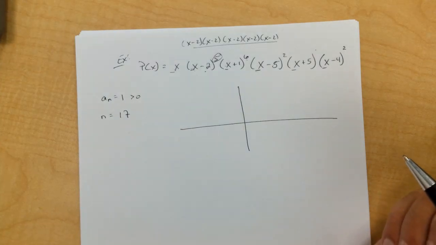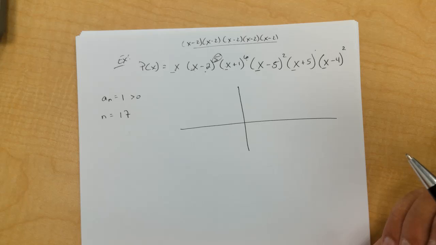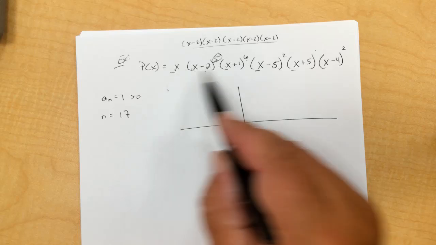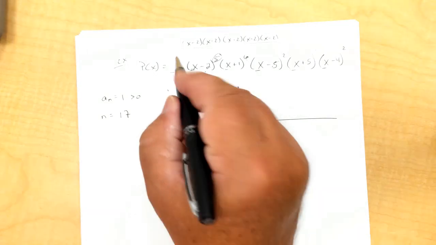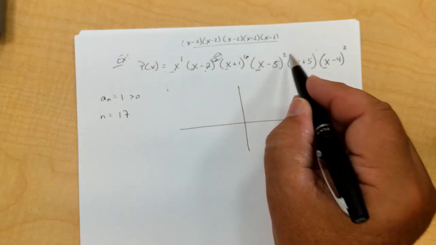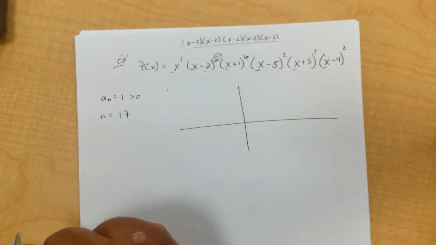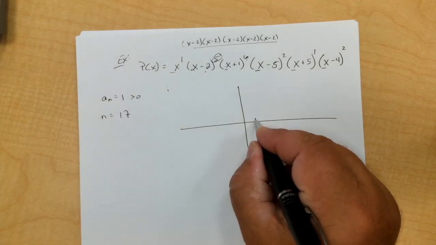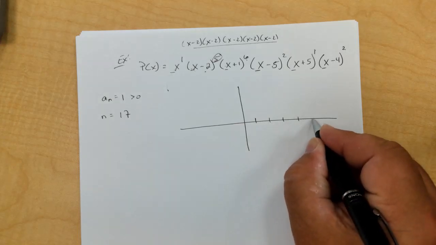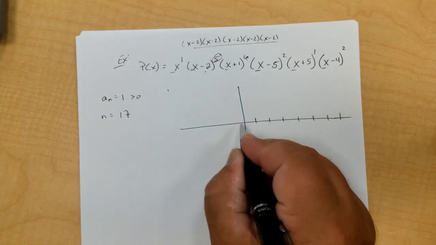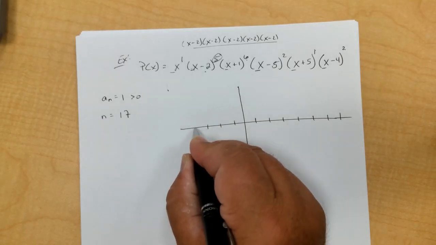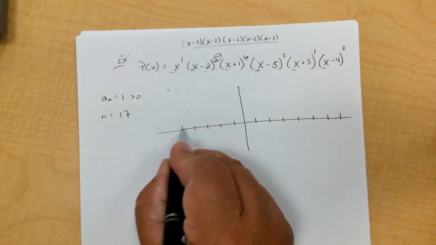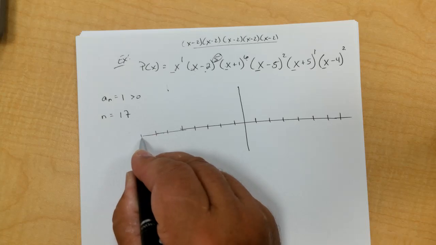How'd you get 11? Yeah, you can't do that, because each one of these plays an important role in it. There's 1 plus 5 plus 6 plus 2 plus 1 plus 2 equals 17. So why is that important? Because that tells us whether the graph is going to either cross or bounce off all 17 x-axis intercepts. Nope.